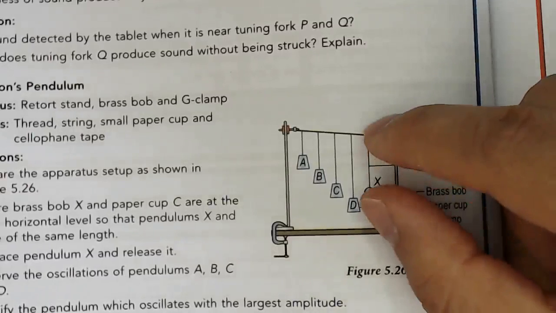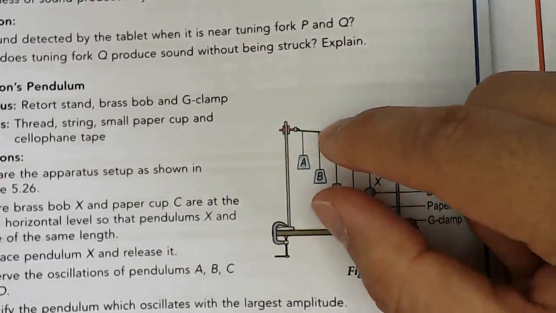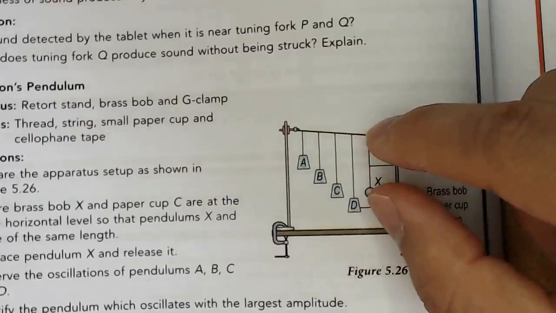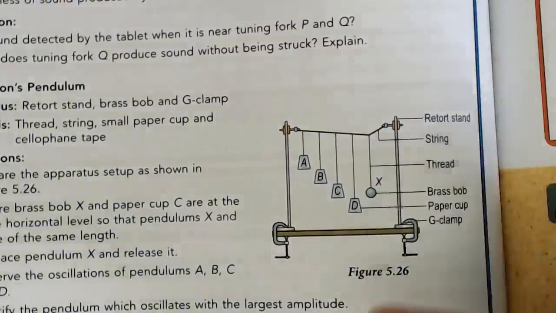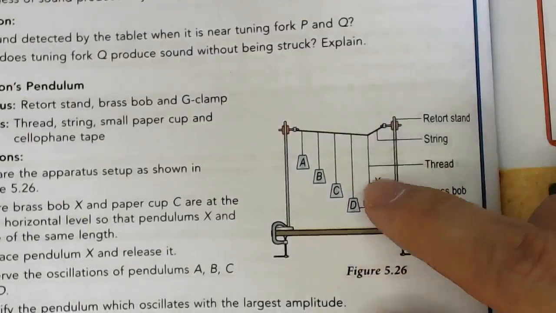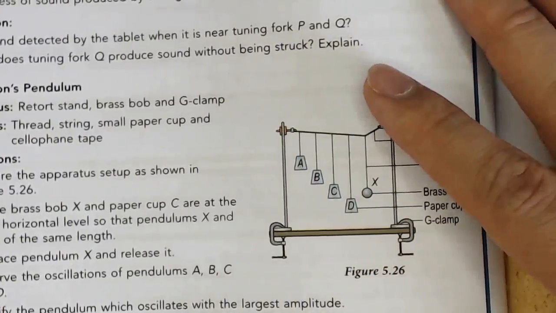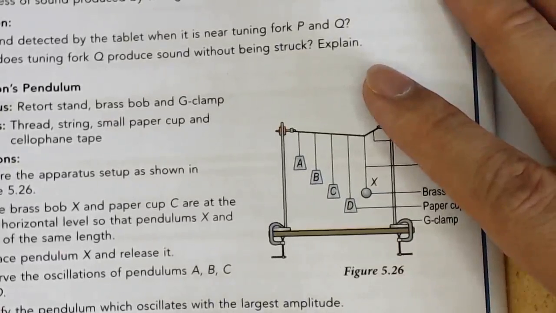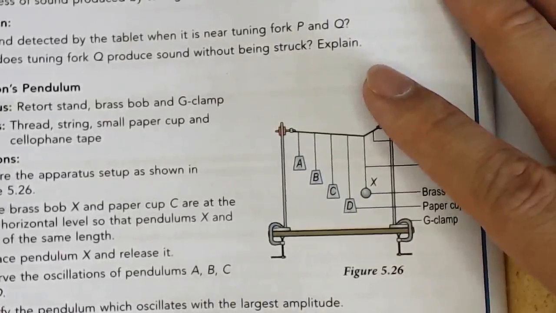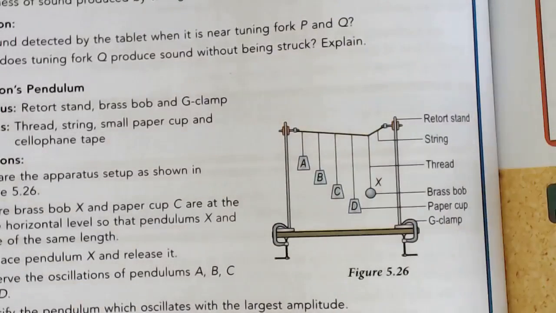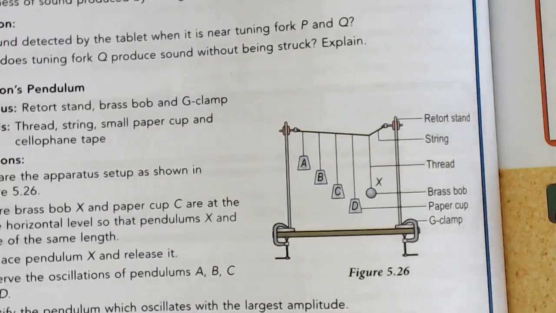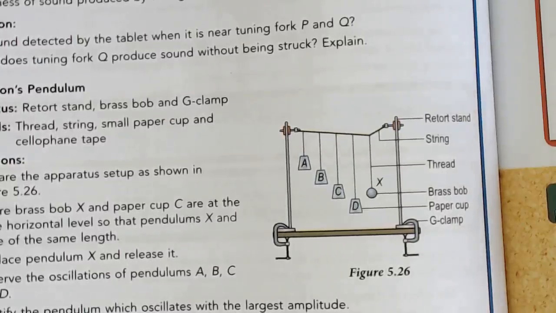Why? Because they both have the same length. Okay, remember what I told you? The only thing that can catch the energy and use the energy to bring the amplitude to maximum is the one that has the same frequency as the other system.